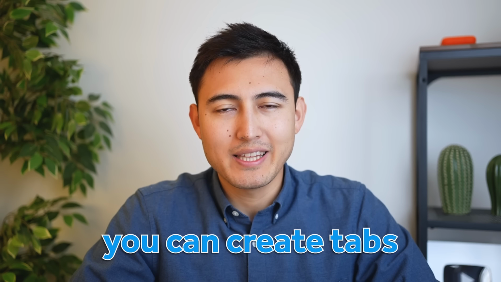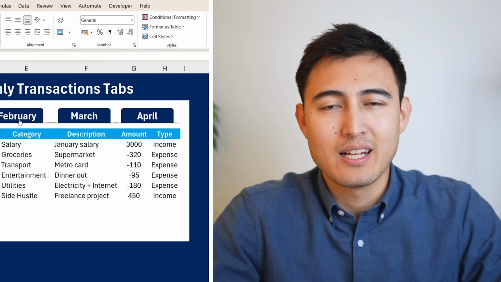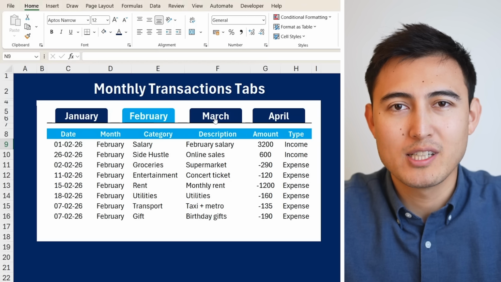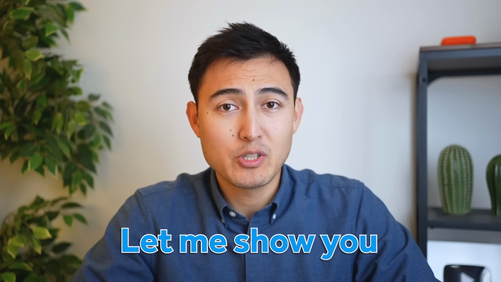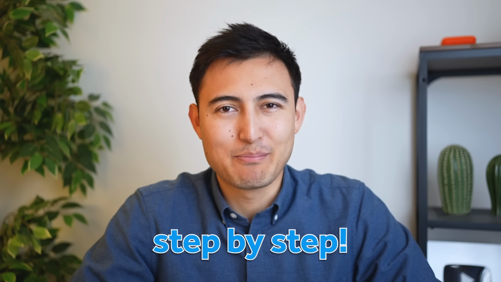Did you know you can create tabs inside Excel sheets? They're fully clickable, change colors when selected, and the data updates automatically. Let me show you how to make this step by step.